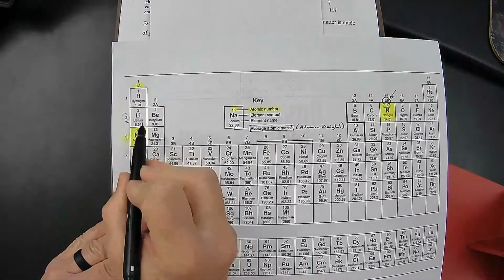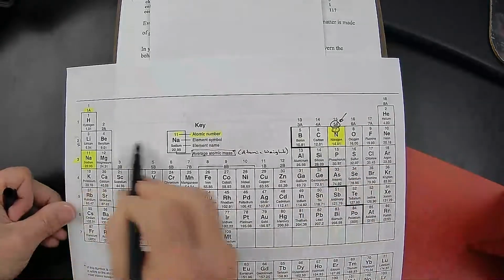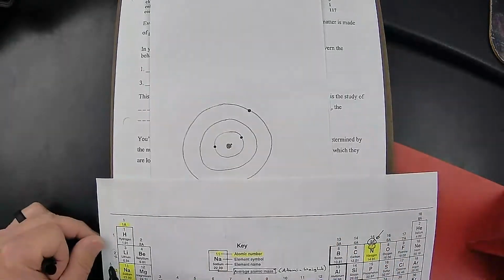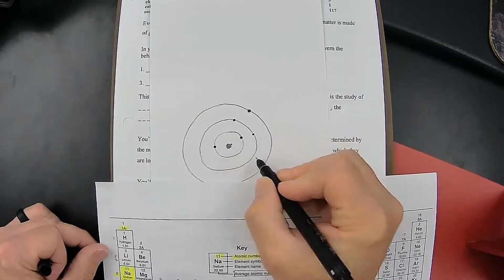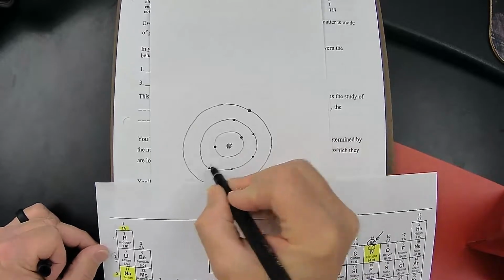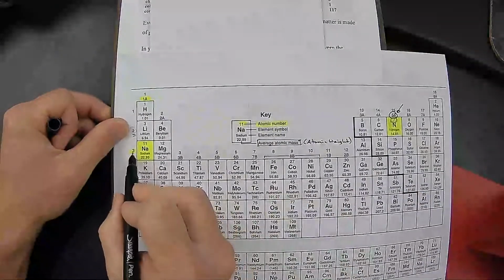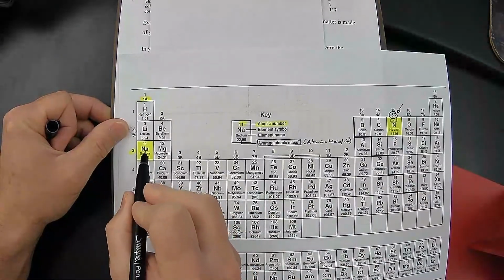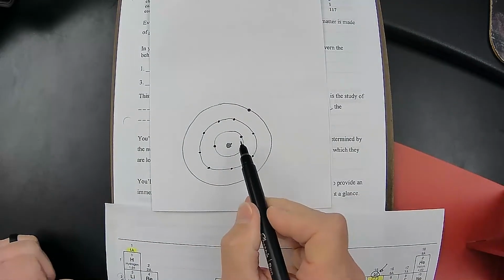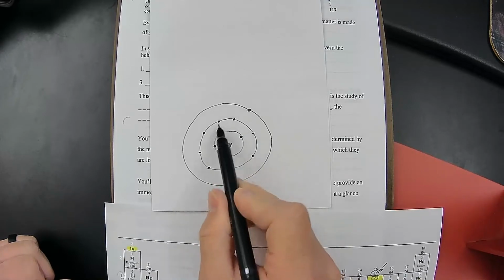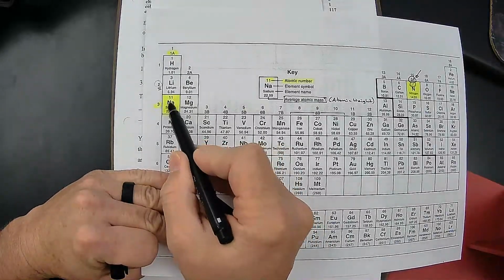Now we go to row 2. And we count 1, 2, 3, 4, 5, 6, 7, 8. We counted 8 spaces across. Row 2 is energy level 2, and we counted 8 spaces. And then in row 3, we only count 1 space because it's in column 1A, and I've already put that electron in. Let's count the electrons: 1, 2, 3, 4, 5, 6, 7, 8, 9, 10, 11. That's why sodium's number 11.